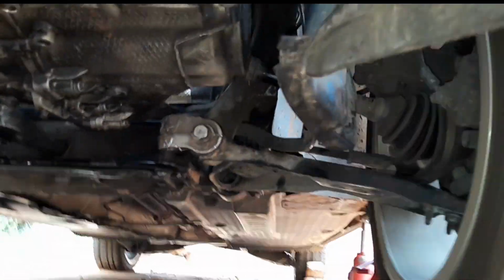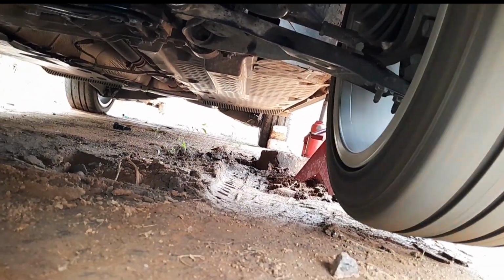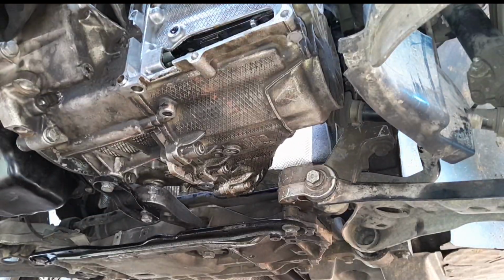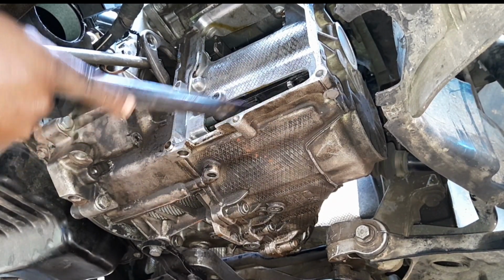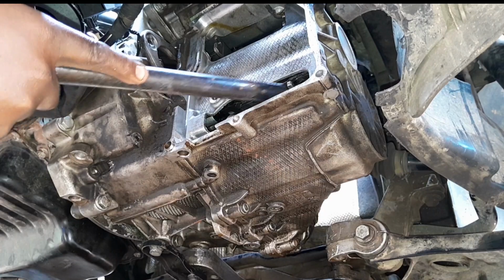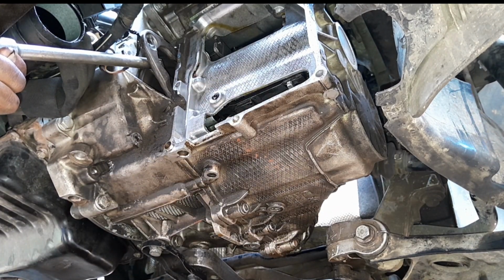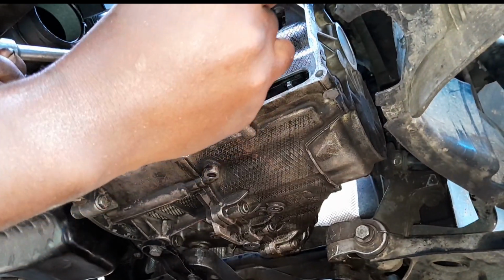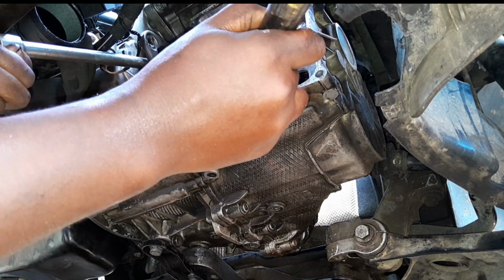Right guys, as you can see, the car is in gear. This is the 4th gear now. I've got it in 4th gear. I'm just trying to test the clutches, guys. This is on neutral now. Let's go gear number 1. Number 2, sorry.